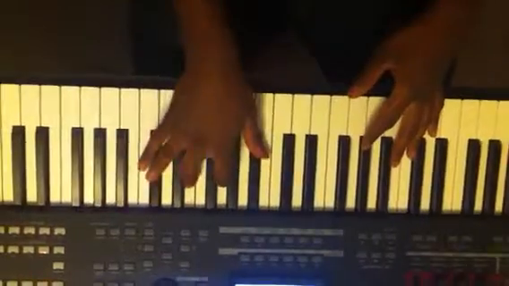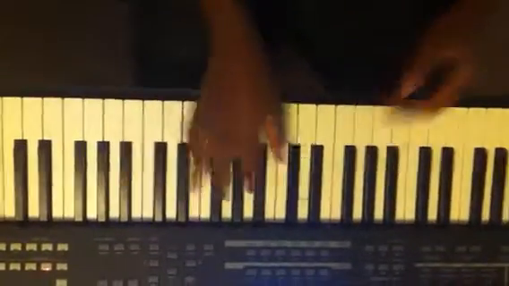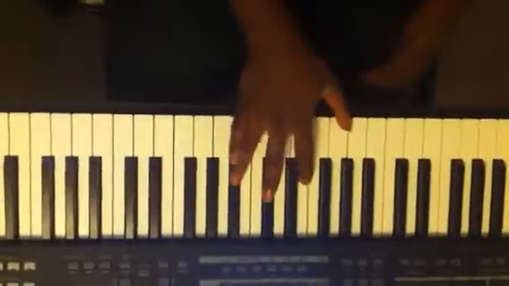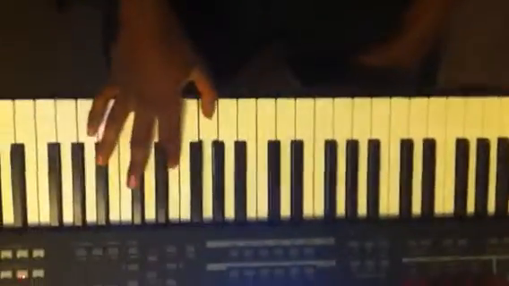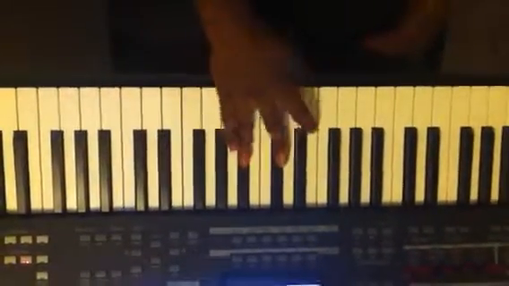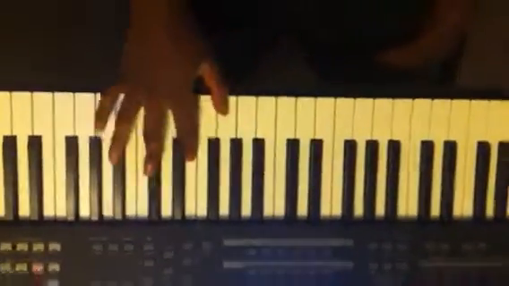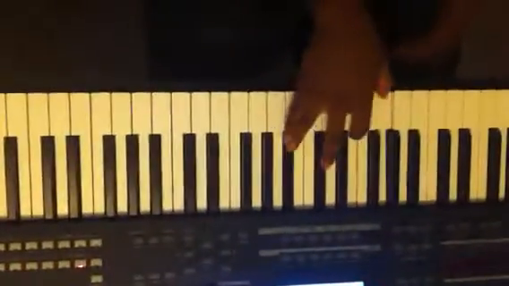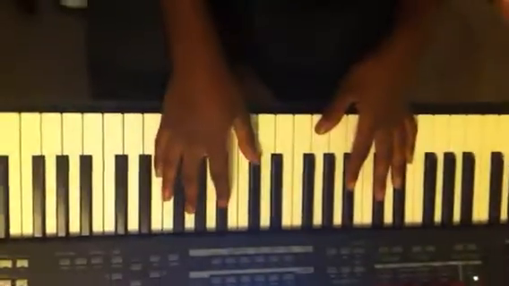And what you can do, it's a chord, but you can make it into a scale. It'll sound like this. Then you can speed it up. And that's a C diminished scale.